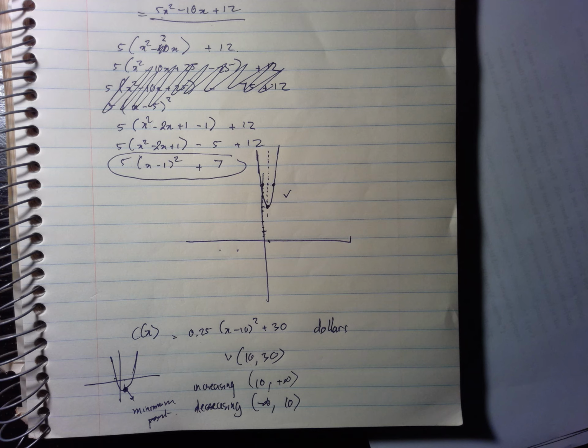So we have $30.25, and you see the price is increasing. So if he draws less than 10, the cost is increasing. I don't know why the cost increases when he draws less than 10. I'm talking about this in terms of business.